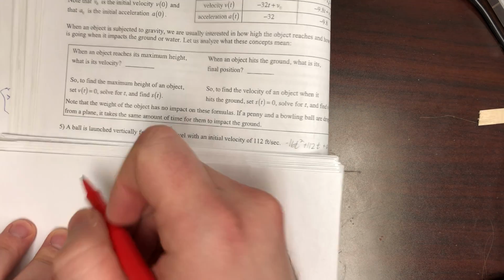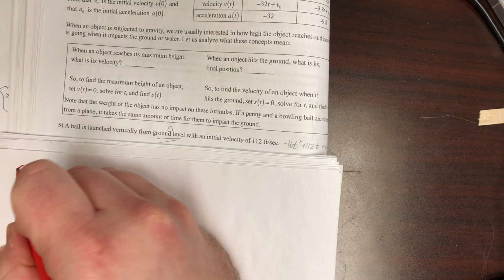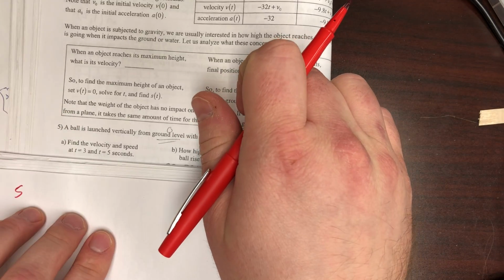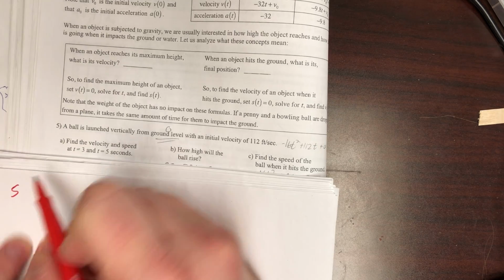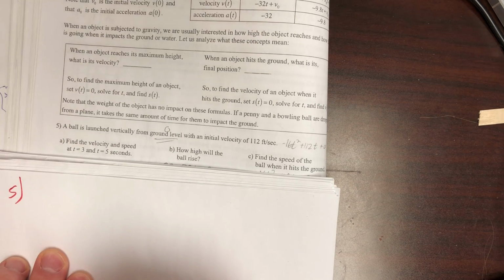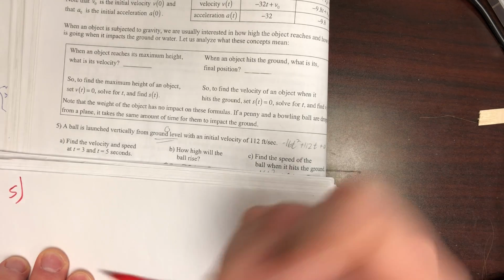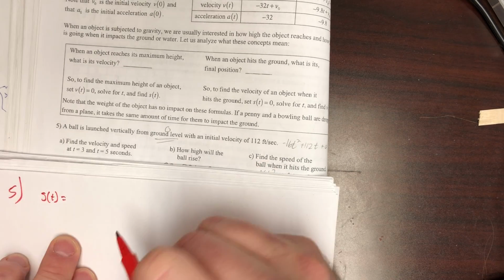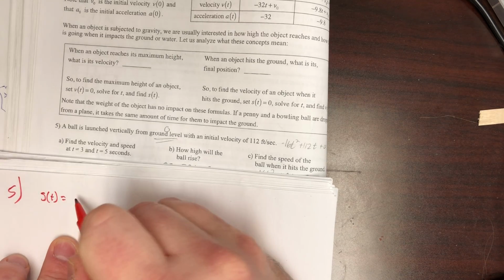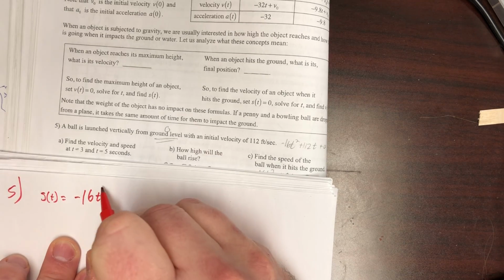I could even immediately know the position function, but let's see. Find the velocity and speed at t equals 3 and t equals 5 seconds. All right, finding speed and velocity. Oh, I actually do need the position function. So they're only ever going to give us the position function.